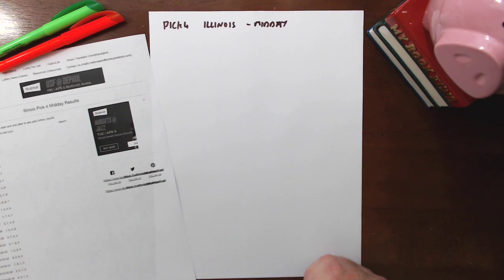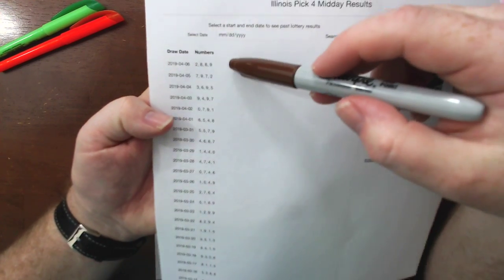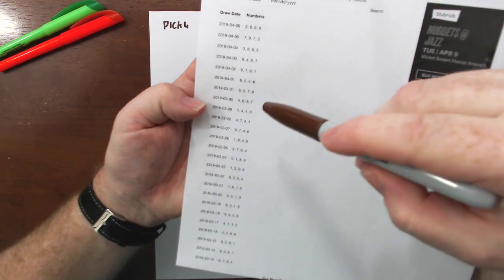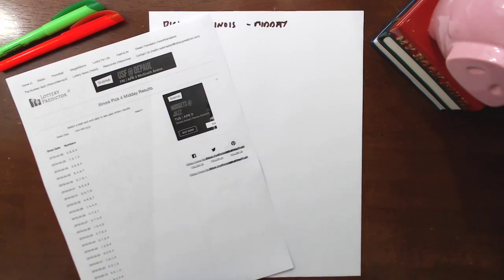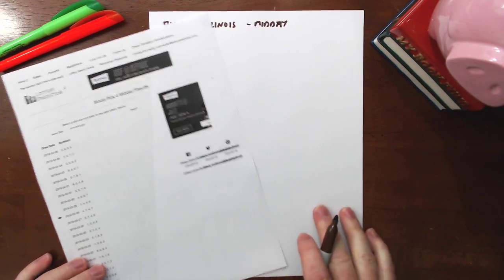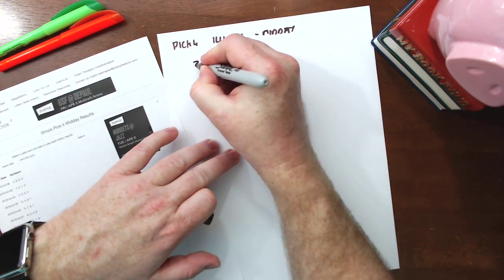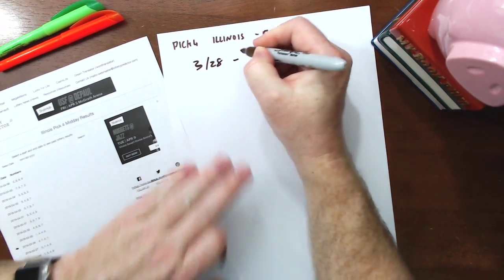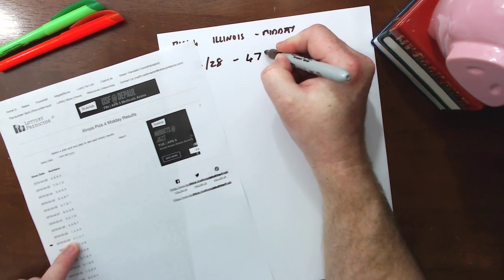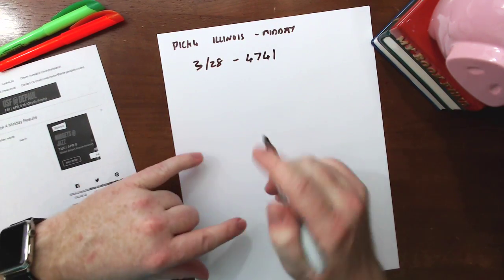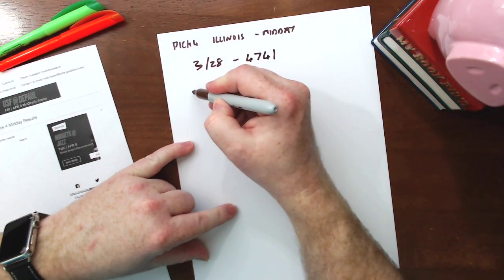So today is the 6th of April. If you look at the results here for Illinois, the midday lottery, we've got the 6th of April here. And if I go all the way back, and unfortunately the camera's not focusing very well, I'll go back about 10 days, and I'll start with the first date being the 28th of March. So the 28th of March, and I'll pick that result there. On the 28th of March, the result on my results here was 4741.